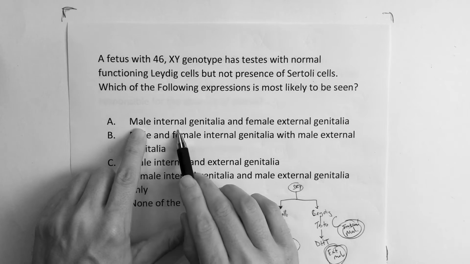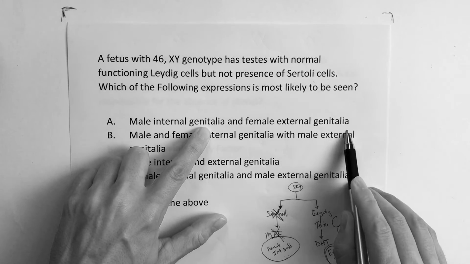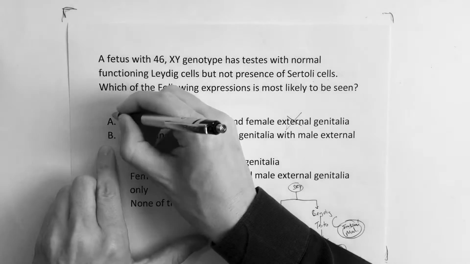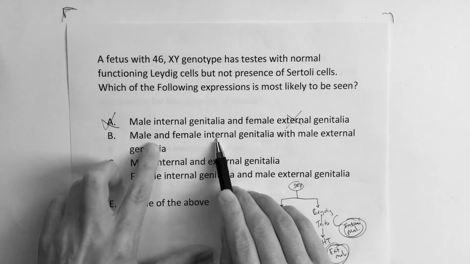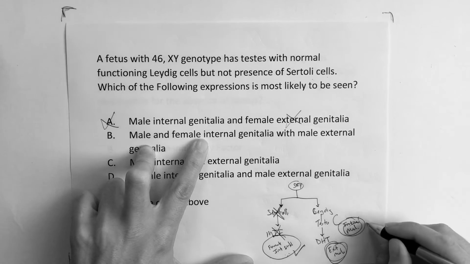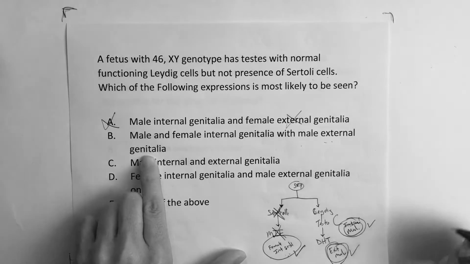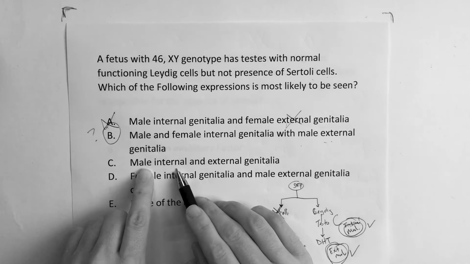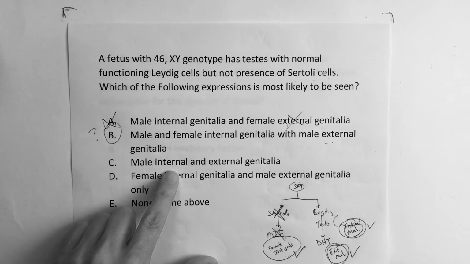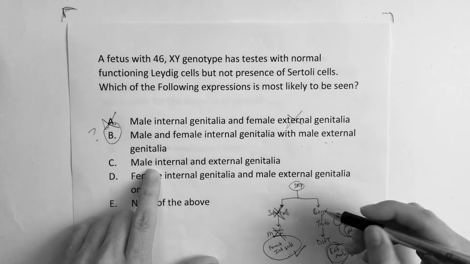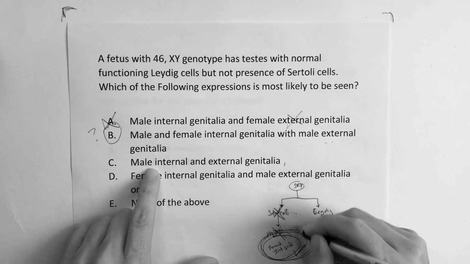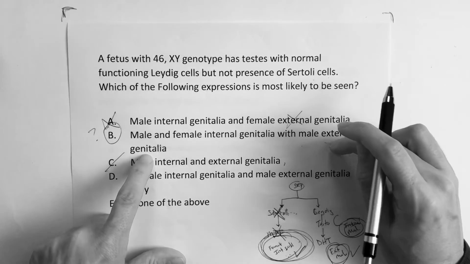So is it A, male internal genitalia and female external genitalia? No, because I don't like that word external for the female, so that guy's off the board. Is it male and female internal genitalia, female internal, male internal with male external? Looking pretty good. I like that one. Male internal and external genitalia. Yeah, it's kind of true, but what are they missing here? They're missing the whole point of what the absence of the Sertoli cell did. So I don't like that answer. There's obviously a better one sitting there so far.